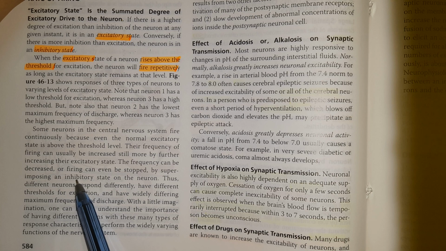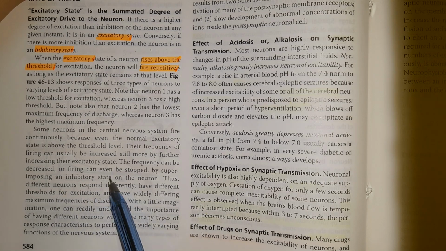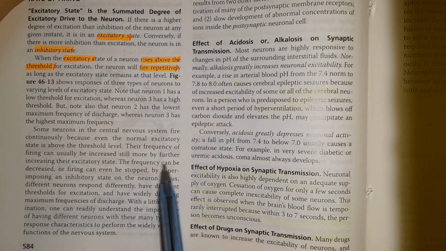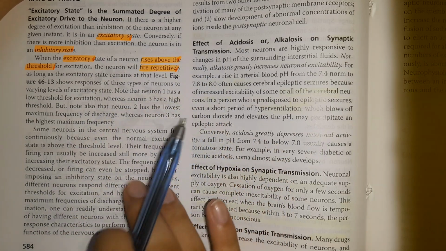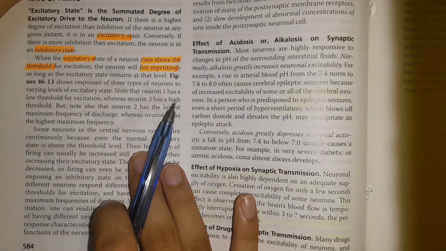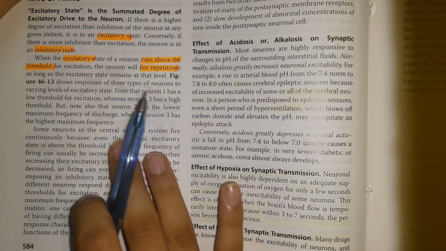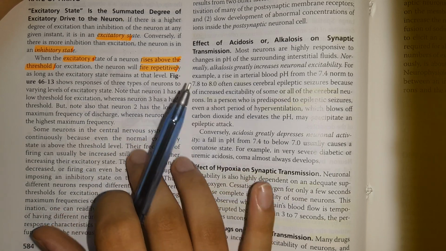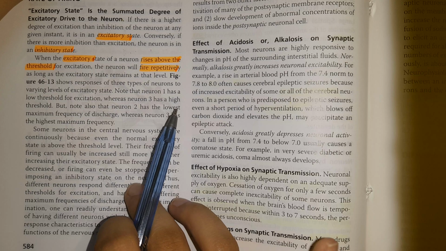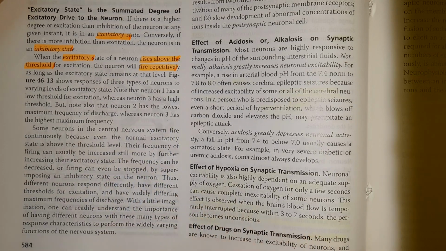So we can call this an inhibitory state, and in such a case we have to impose the inhibitory state and open its inhibitory channels. That is how we can actually control our brain functions, by controlling the activity of the simplest form of the central nervous system, that is, the neuron.